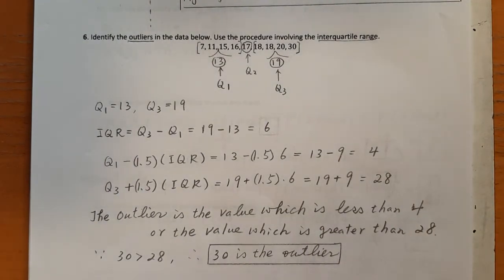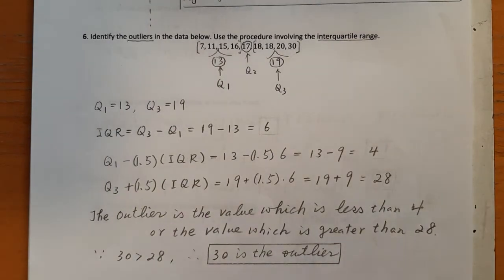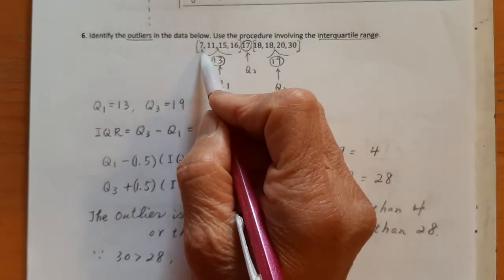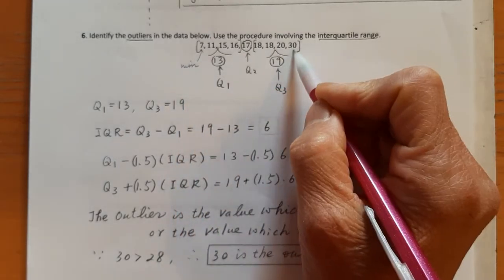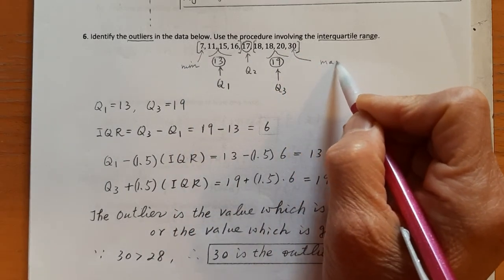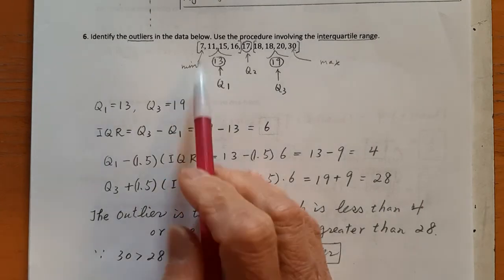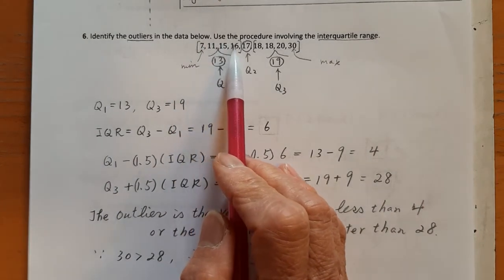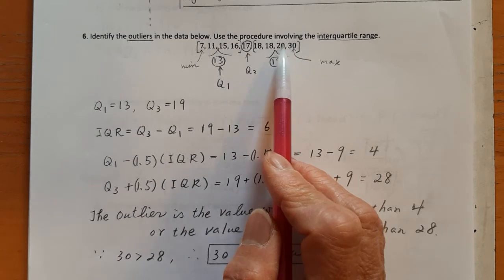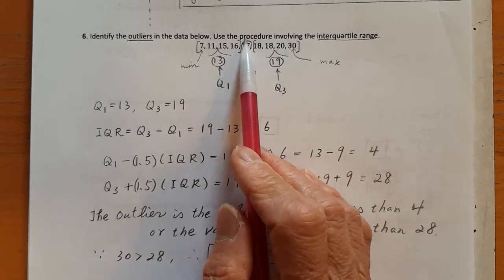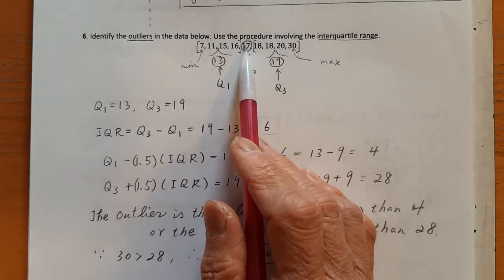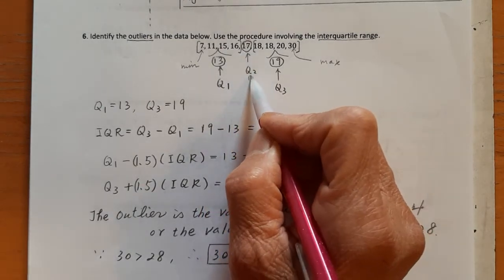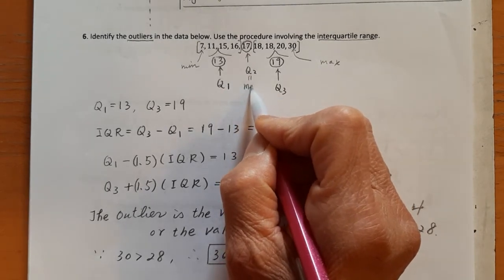In order to get the interquartile range, first of all we have to figure out the 5-number summary. So do the 5-number summary again. 7 we call the minimum, and 30 we call the maximum. Then counting from left, 1, 2, 3, 4, 5, and from right, 1, 2, 3, 4, 5, this is the median. Median is the second quartile. So 17 is the second quartile, also the median.